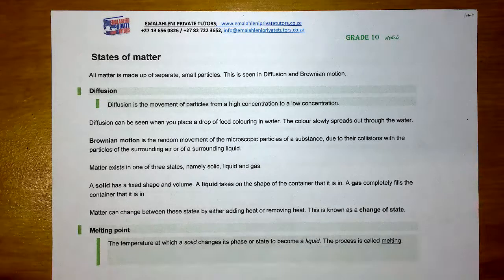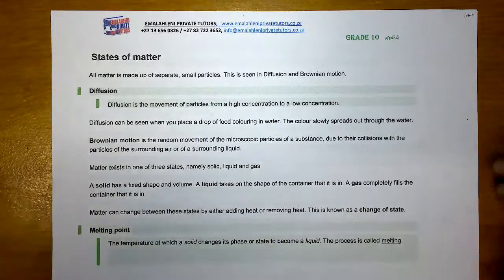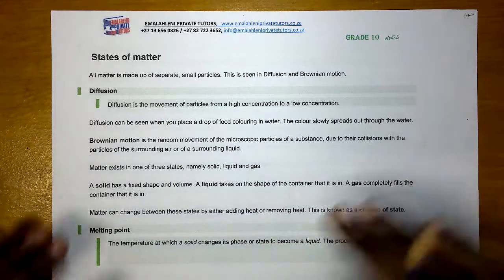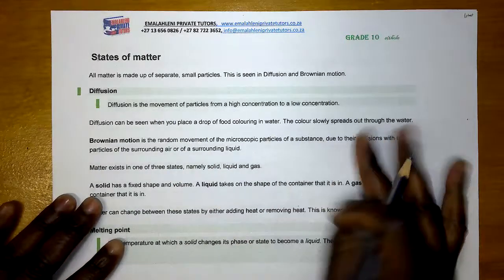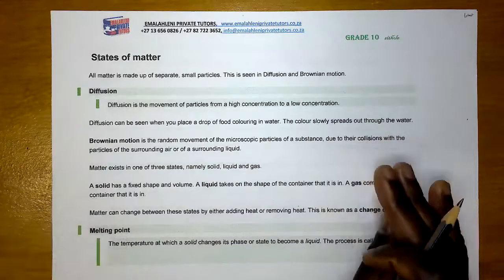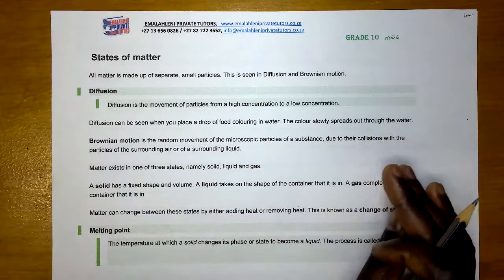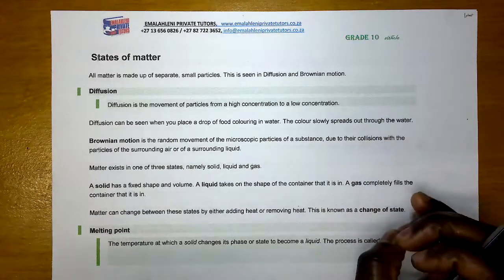Good day, guys. So today we are looking at states of matter. This is Mrs. Tole. We must understand that all matter is made up of separate particles, and this can be seen in diffusion and Brownian motion. Diffusion is the movement of particles from a region of higher concentration to a region of lower concentration. This is a very important process that we must understand.